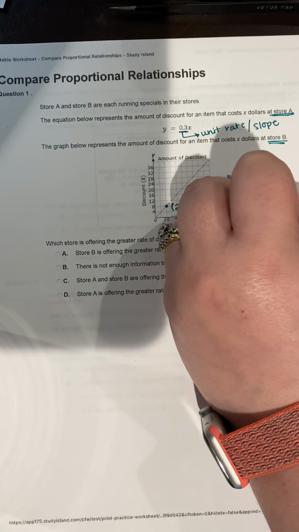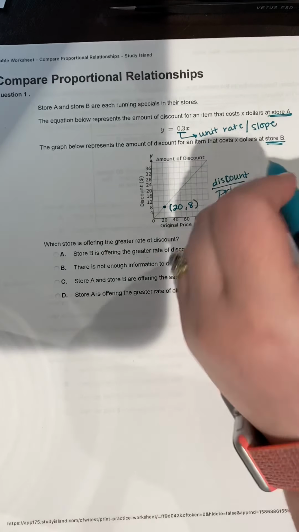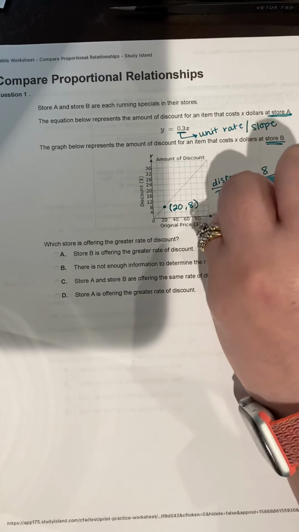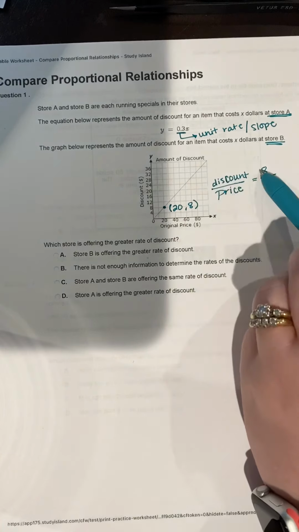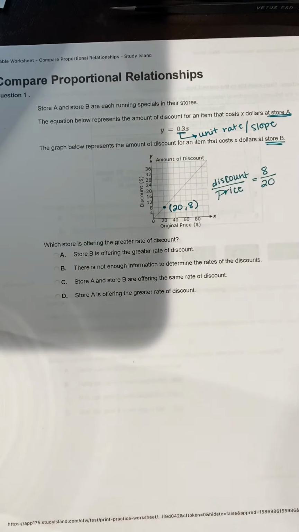So we're going to do our price, and I can't spell today, we're going to look at our discount compared to how much that item cost. They told us our discount is $8. We get $8 off. Our original price was $20.